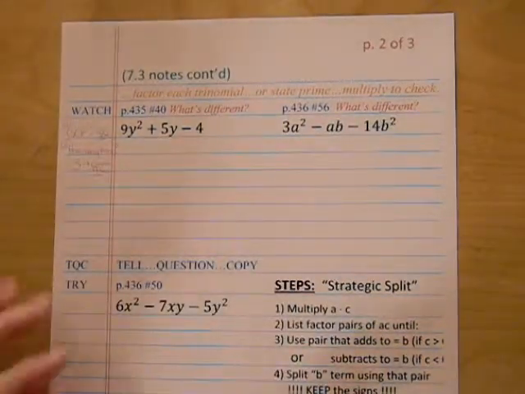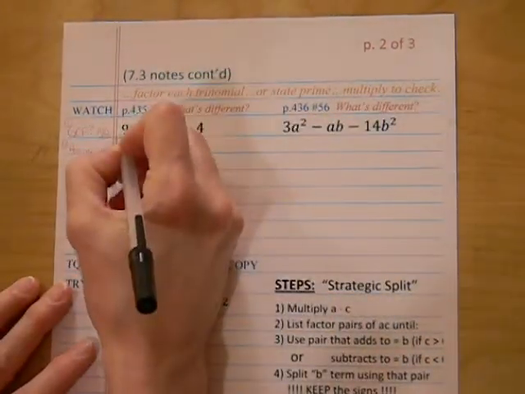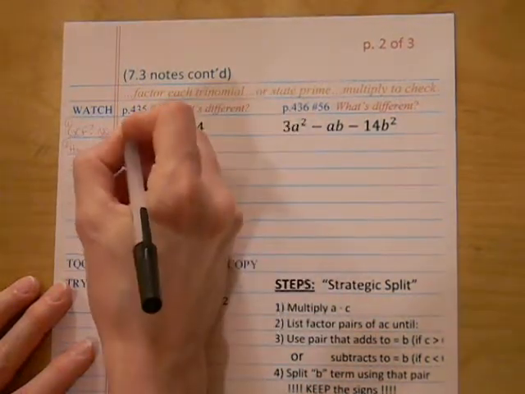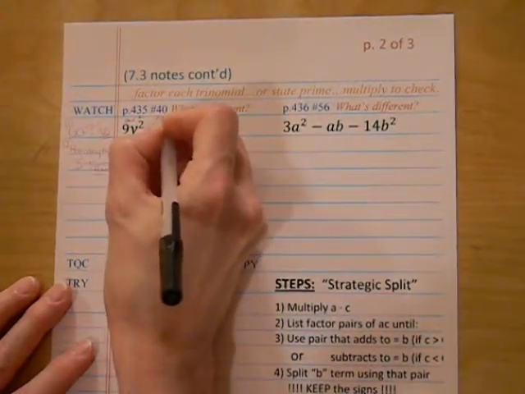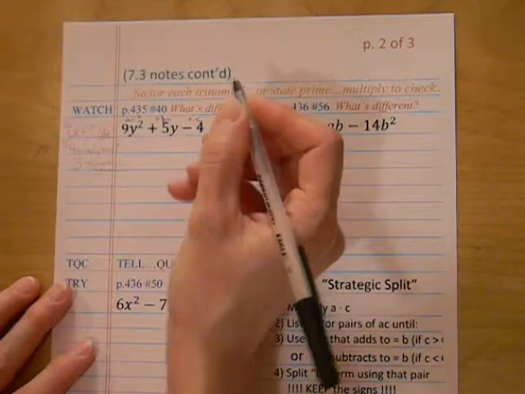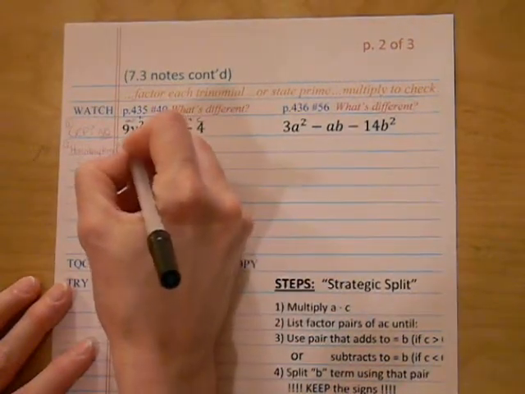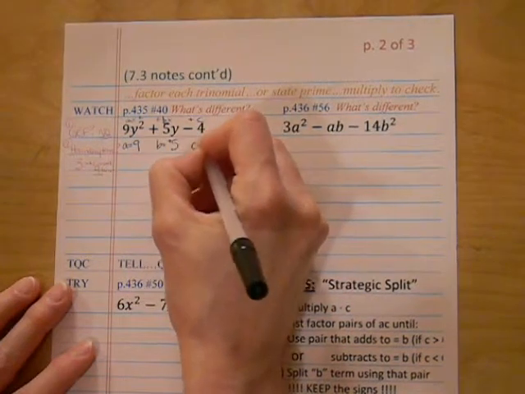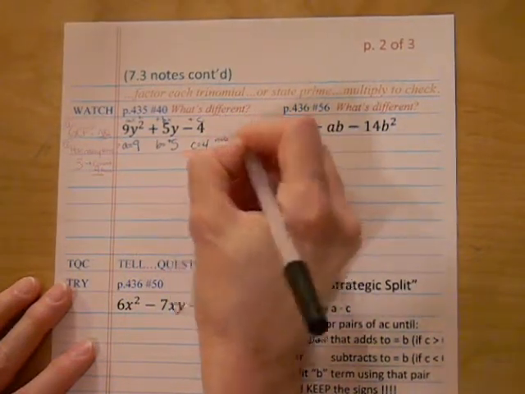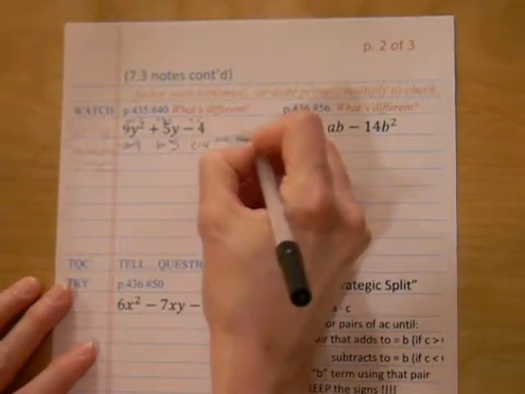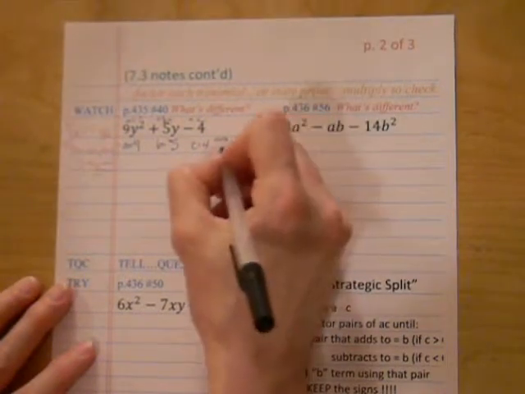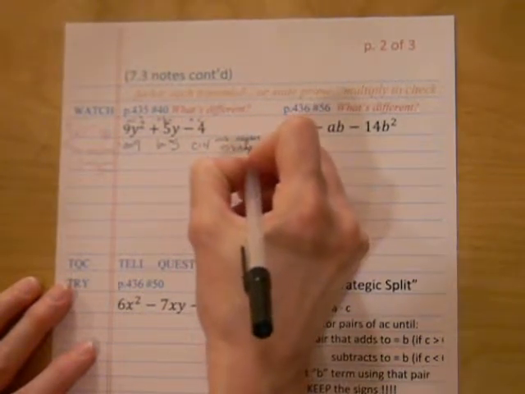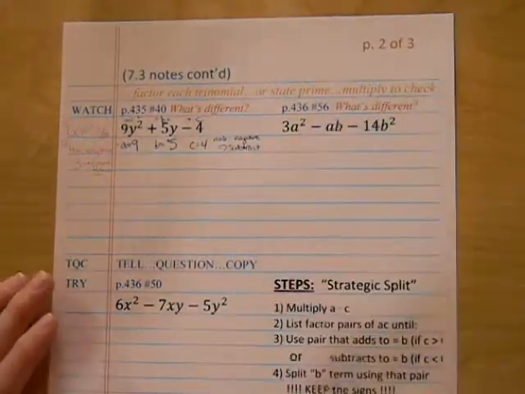The way we do that is we do a strategic split here. So we look at our A, B, and C values, where you have ax squared plus bx plus c as our standard form. And that means in this case A equals 9, B equals positive 5, C equals 4, and we're going to make note that that 4 is negative. So it's a minus in front, which means we're going to subtract to get our B value.